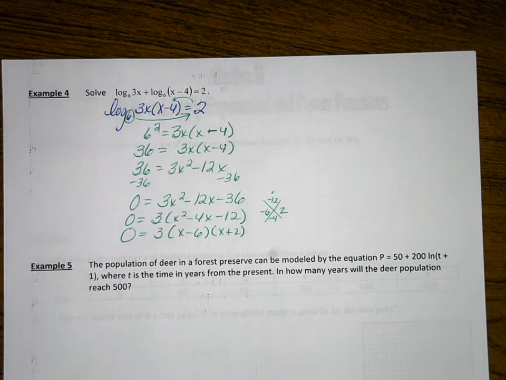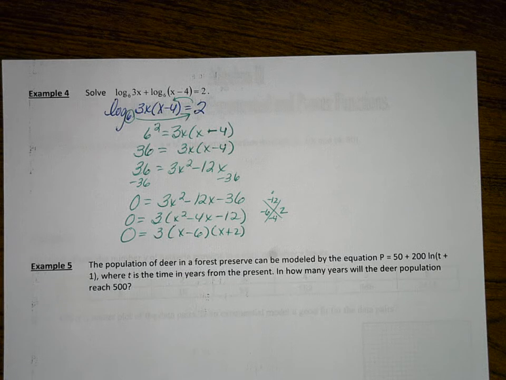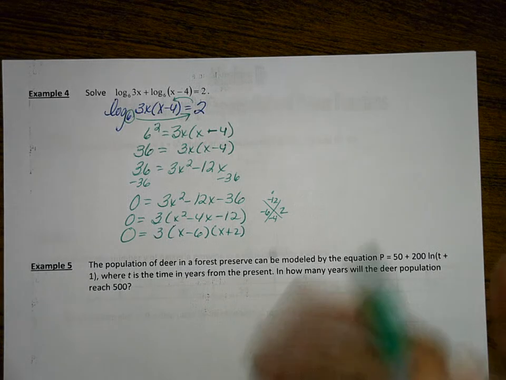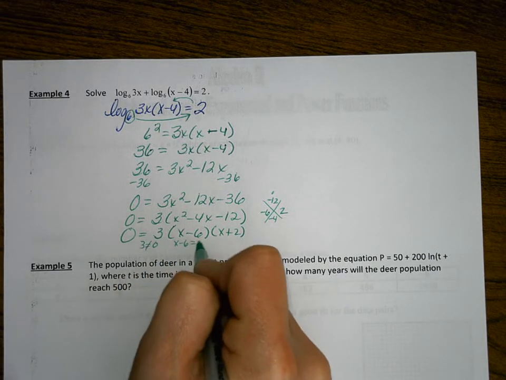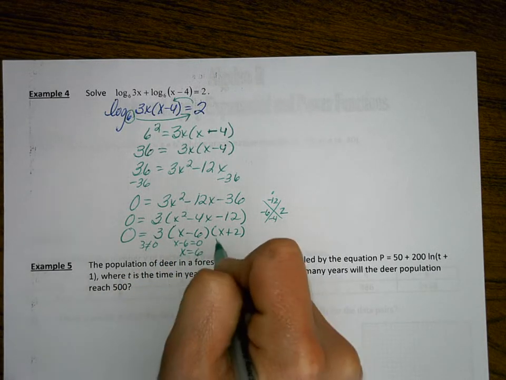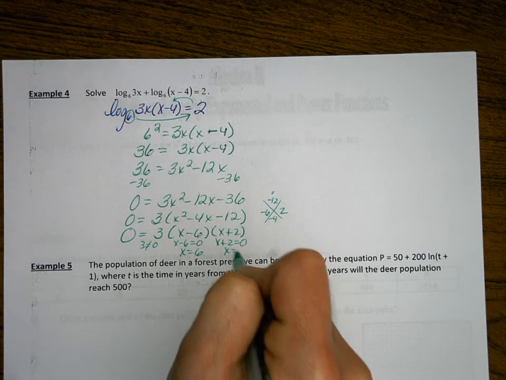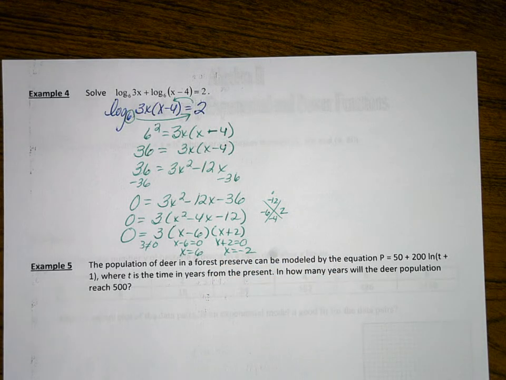Now what? 3 equals 0? Never. X minus 6 is equal to 0, so x is 6. X plus 2 is equal to 0. X is negative 2. All right, am I finished?